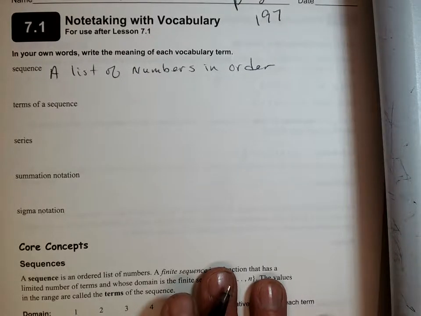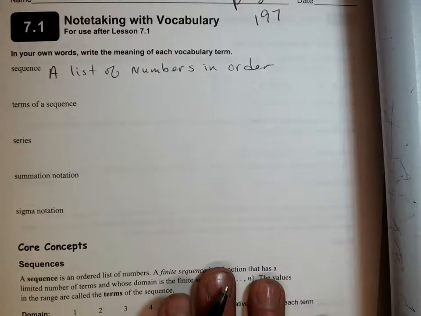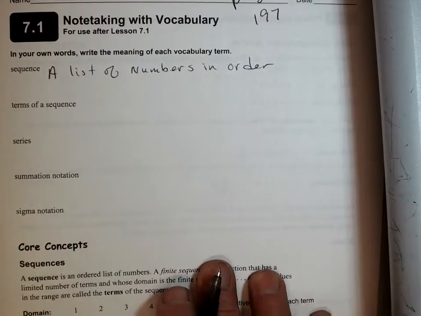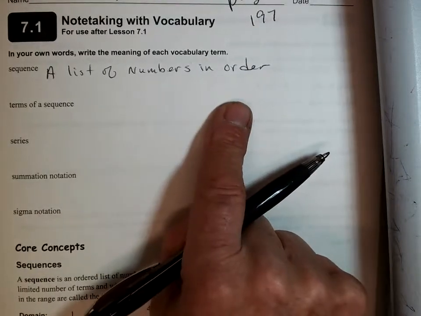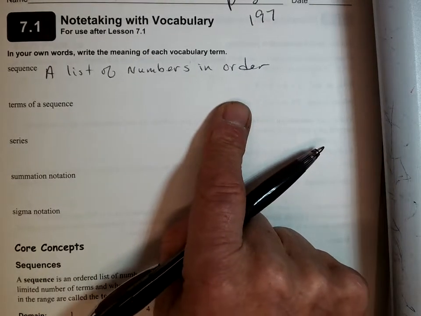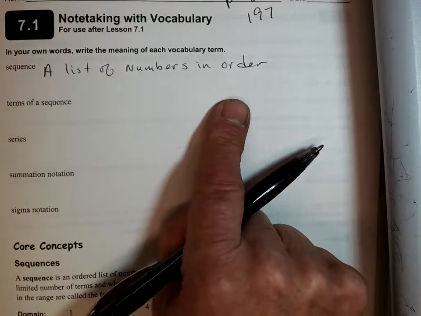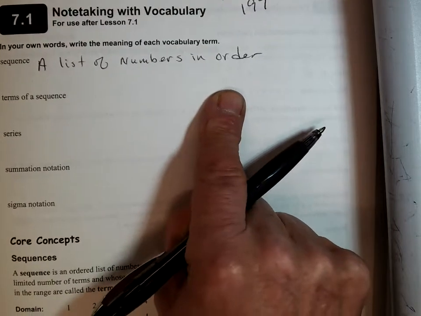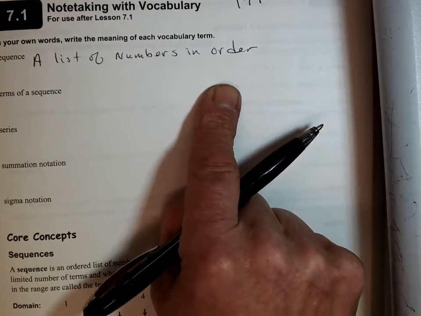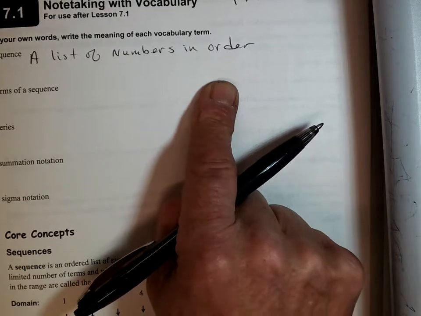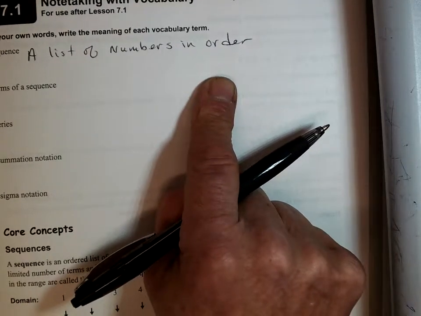1, 4, 9, 16, 25, 36, 49. They don't have to relate at all. No, they do have to relate. Those are all the perfect squares, right? It's 1 squared, 2 squared, 3 squared, 4 squared. So they have to have some kind of order, and the order is how they relate, okay? So we could go 1, 2, 4, 8, 16, 32, 64. I'm just doubling my numbers, right? So it's a list of numbers that has some kind of order to it, okay?